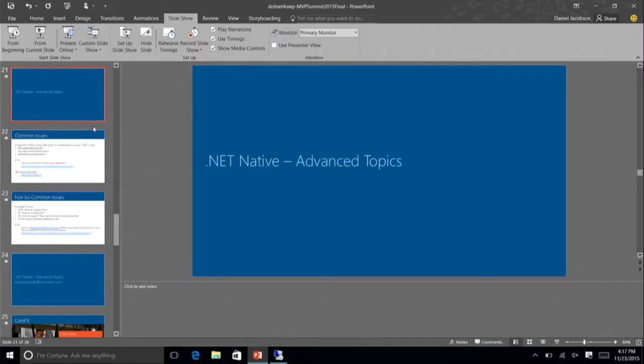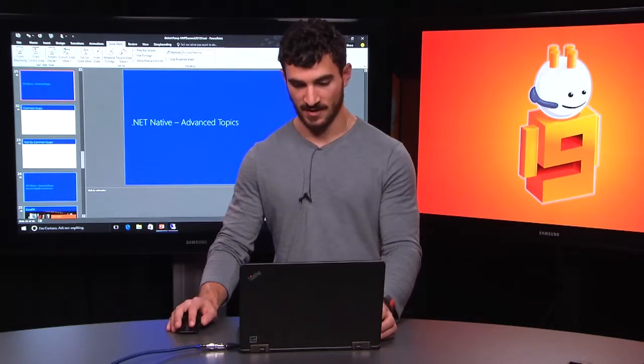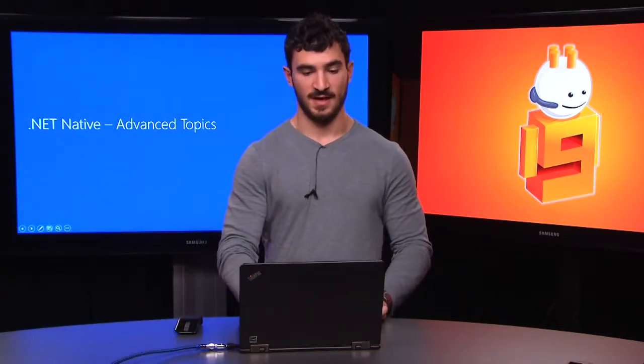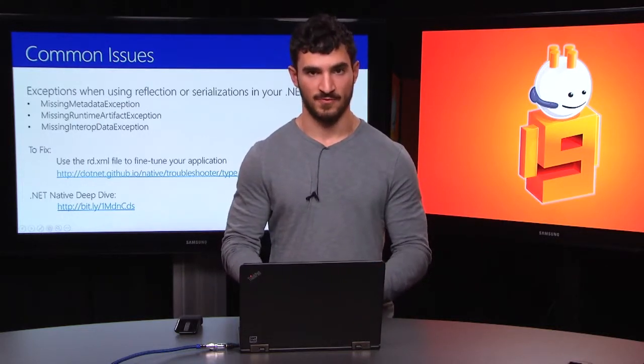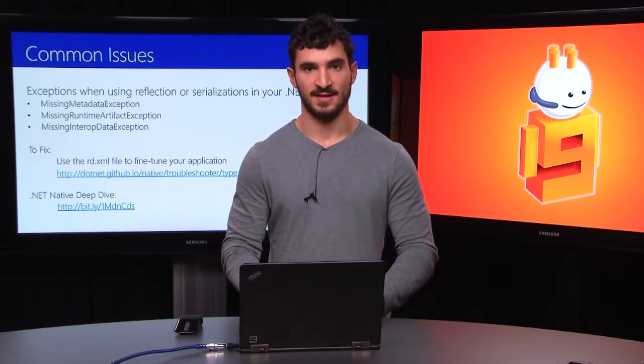The next thing I want to talk about is a couple of other issues that you may encounter while running your application in release mode with .NET Native. But before I talk about these, I want to explain where they come from and what the technology is doing. One of the big challenges with .NET Native is figuring out exactly where to draw the line when it's optimizing your package.